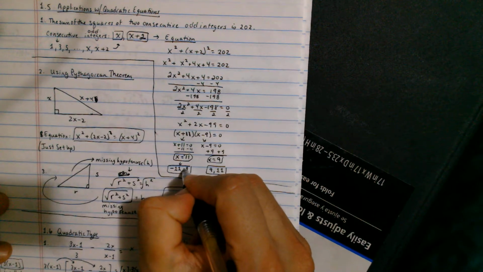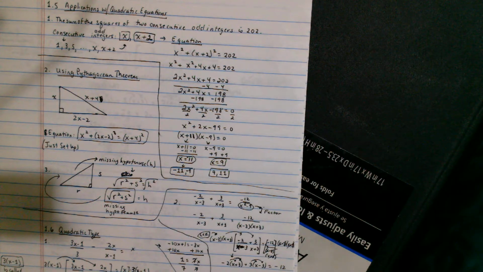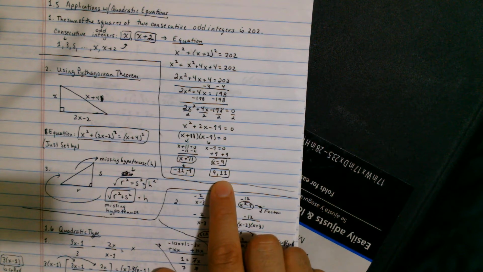Not positive 9 there, it would be negative 9. And the other one would be 9, the next one to the right would be 11. So as you're going left to right, the first pair would be negative 11 and negative 9. Second pair would be 9 and 11.